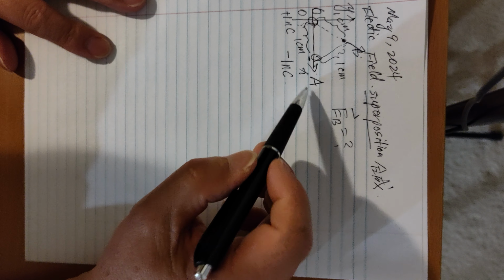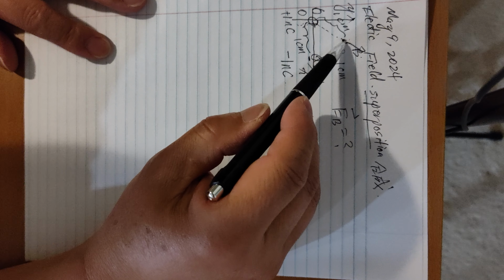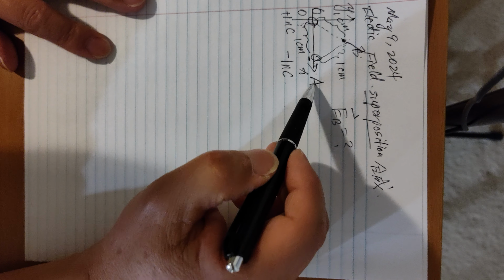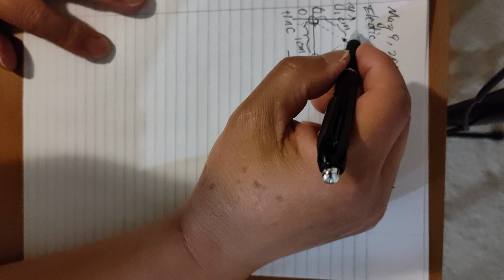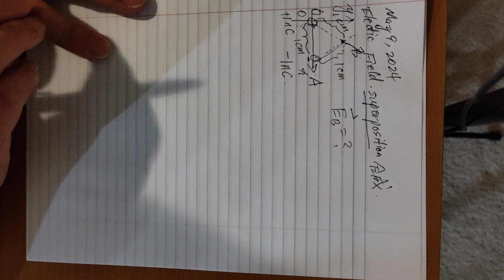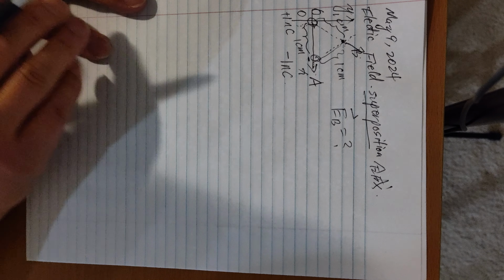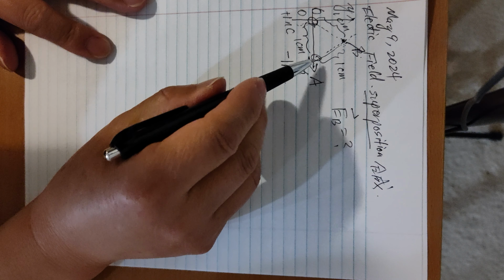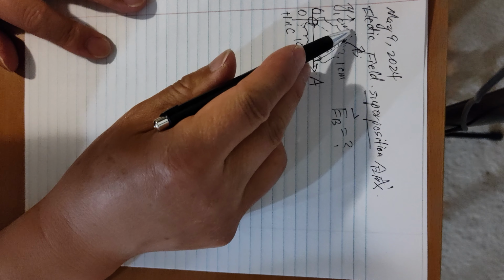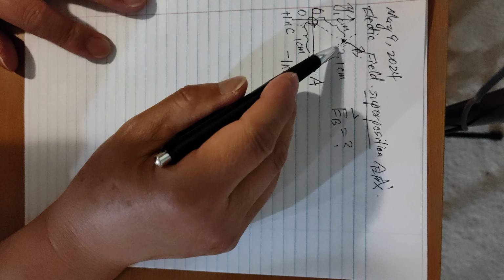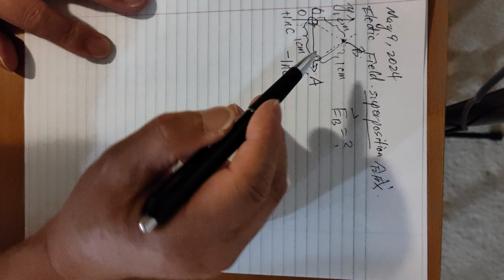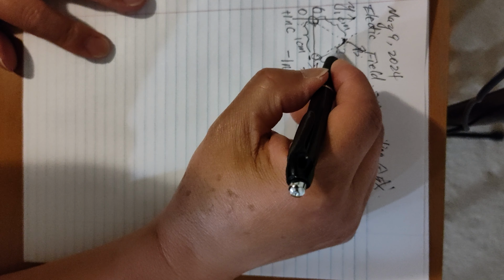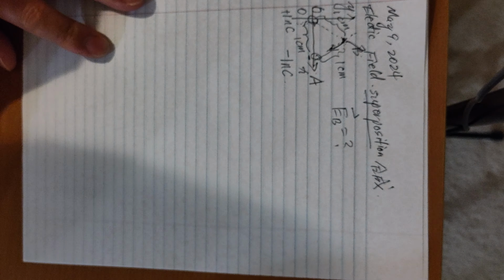Similarly, the electric field due to the charge at point A is going to be along this line, but the direction is going to be a little bit different because the negative charge, instead of pointing outward, is actually pointing inward with respect to this charge right here. So it points in this direction.